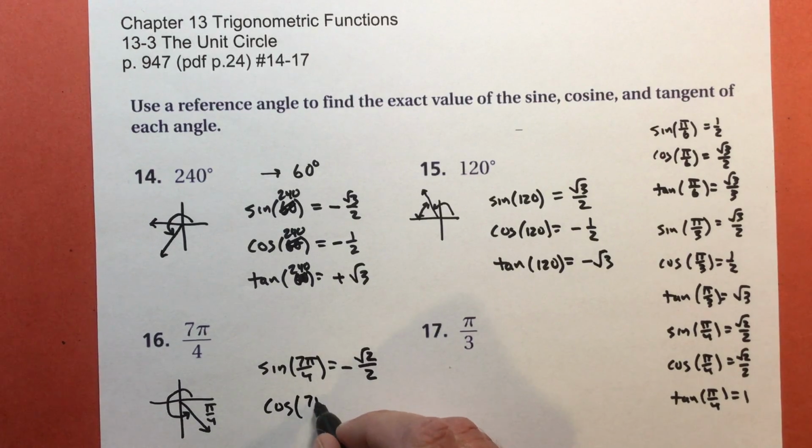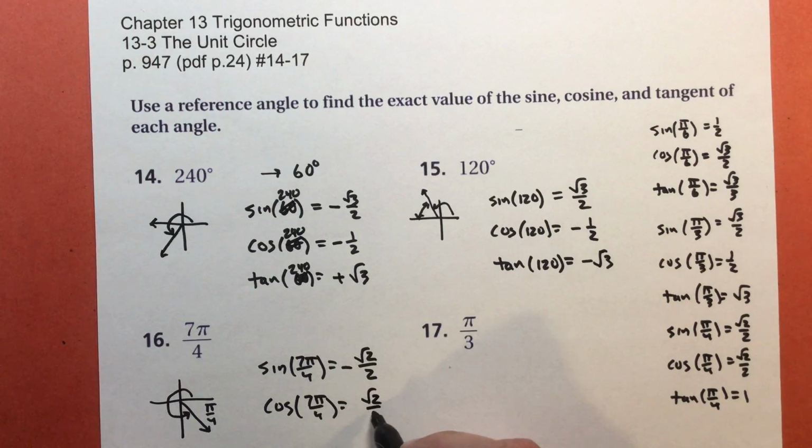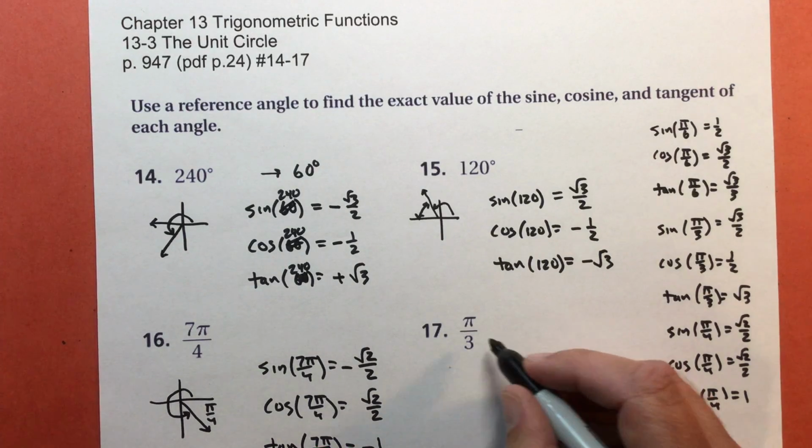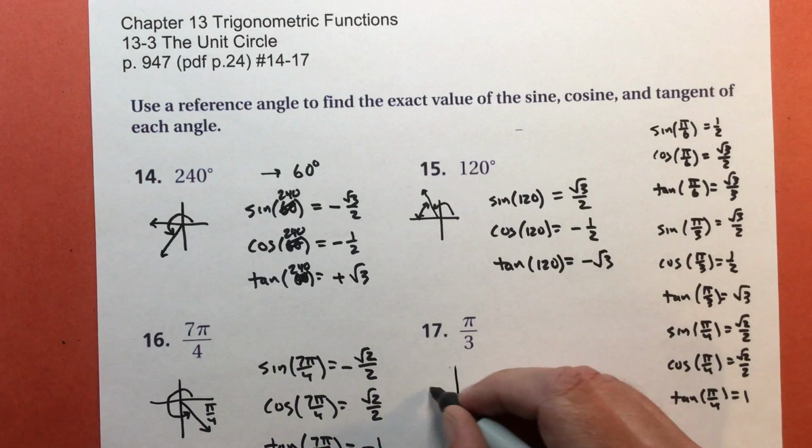Cosine of 7 pi over 4 is also square root of 2 over 2, but cosine is positive on the right, so it's positive in quadrant 4. And tangent of 7 pi over 4 is still going to be 1, except again, tangent is negative in quadrant 4.